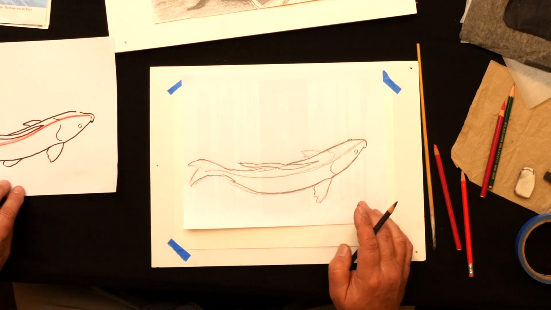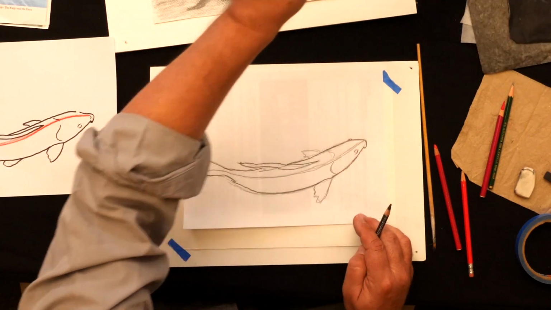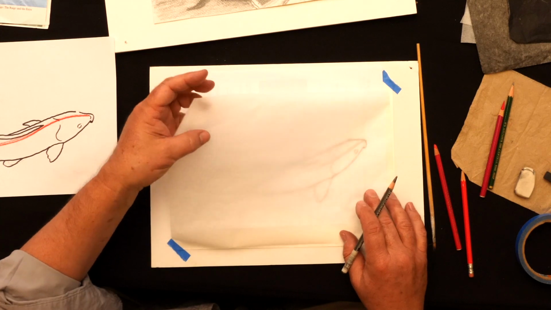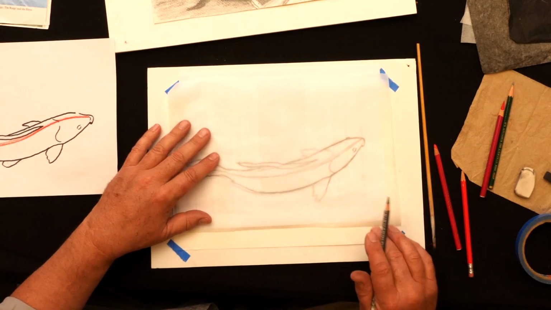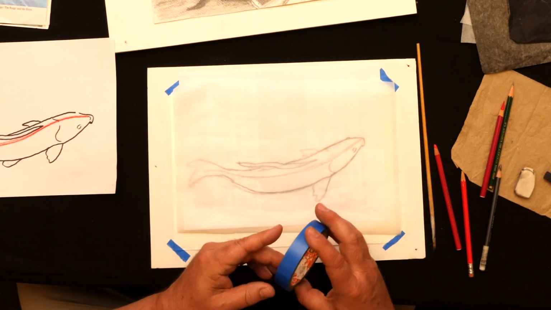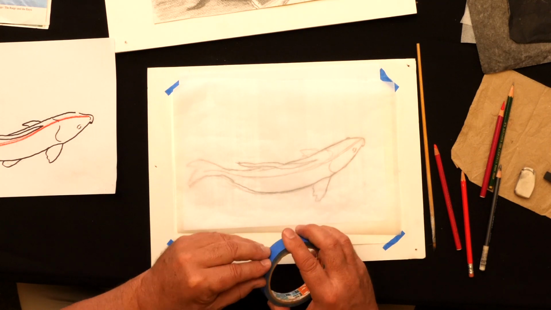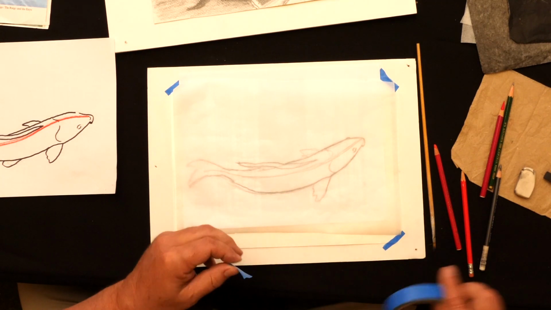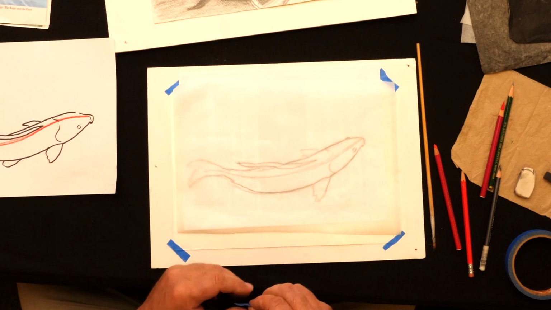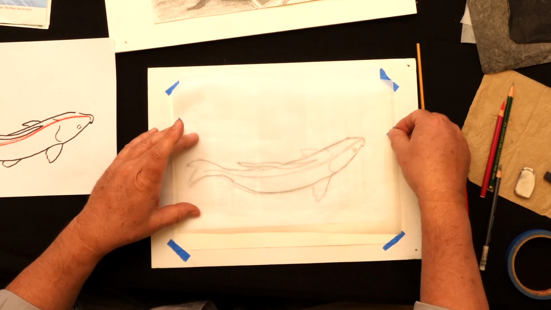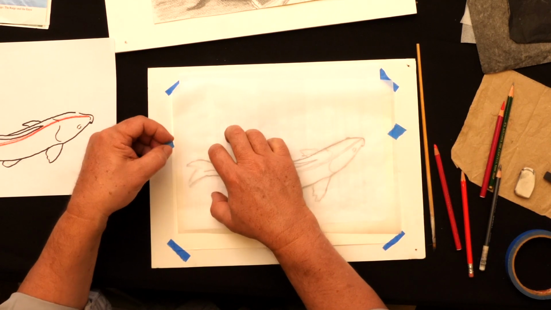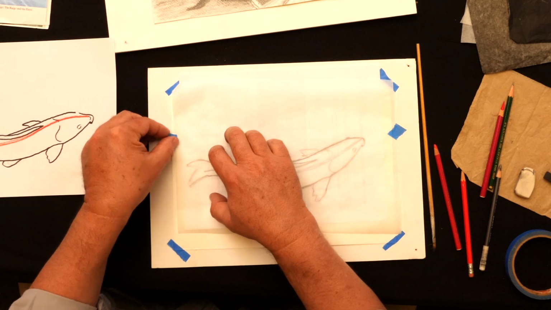Okay, so now what we're going to do is grab our tracing paper and we're going to do a tracing of that. So this is a clear tracing paper. You're going to take a little bit of your blue tape. We're going to place it right on top of that fish. And what this is going to do is give us something that we can work with when we're laying out our painting on the canvas.